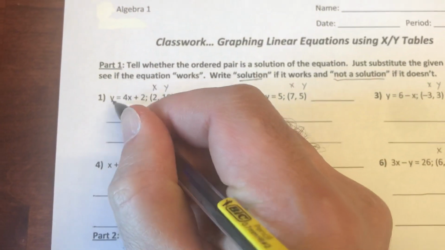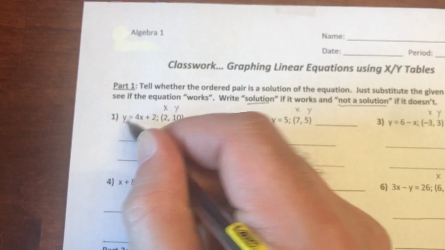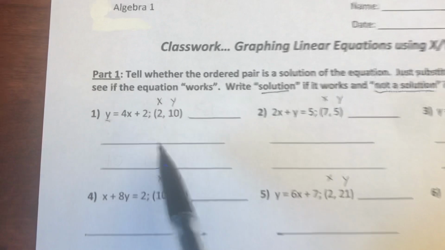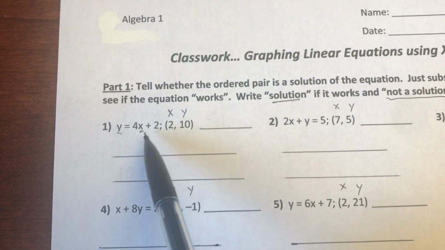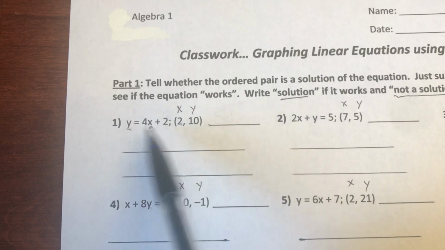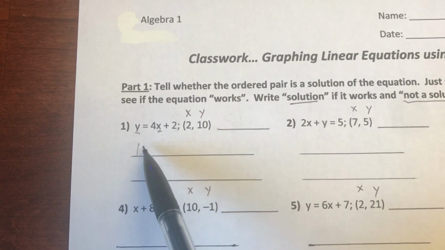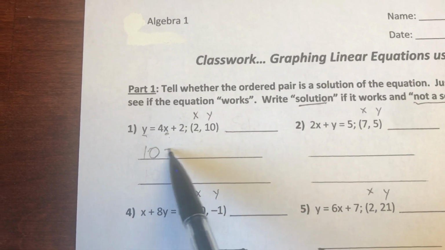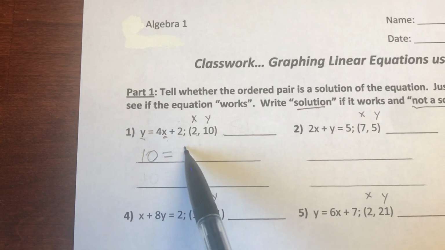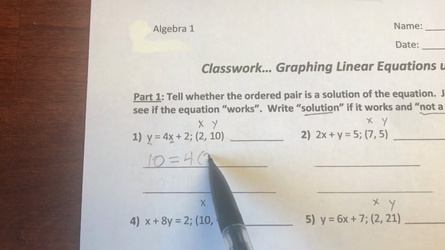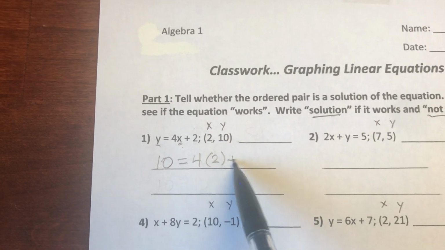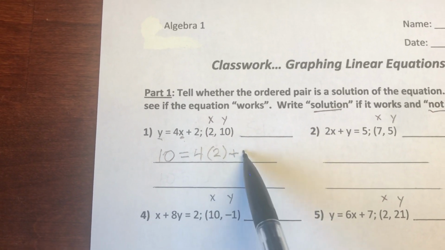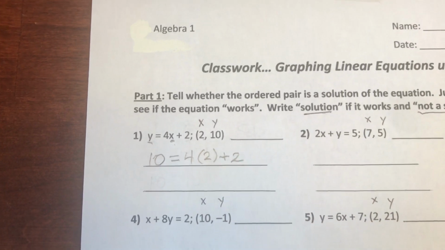So first, again, we are replacing the y and the x. So 2 goes in for x, 10 goes in for y. I almost said that backwards. 10 goes there. Instead of 4 times x, we're doing 4 times 2. And don't forget that plus 2. So in this line goes the substitution. Now we do the math.